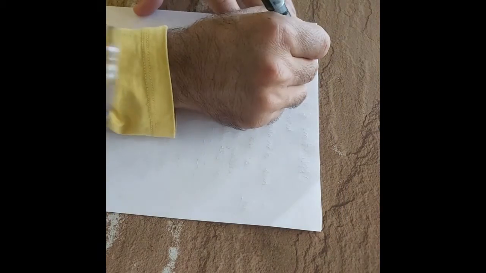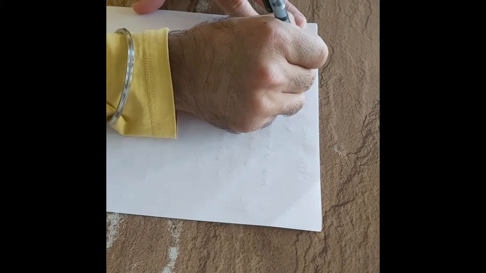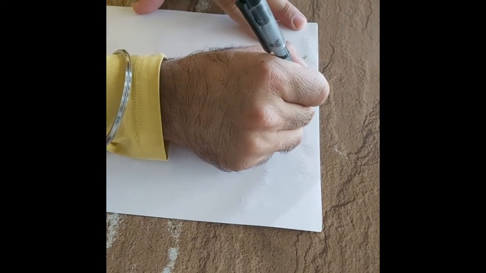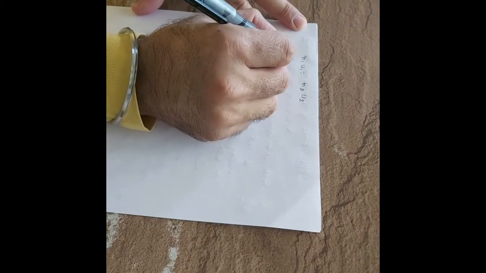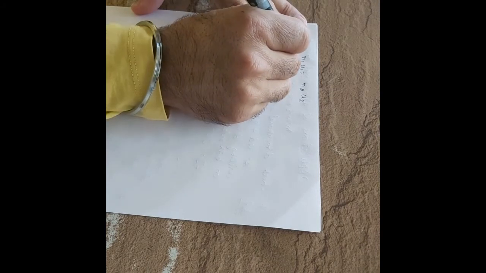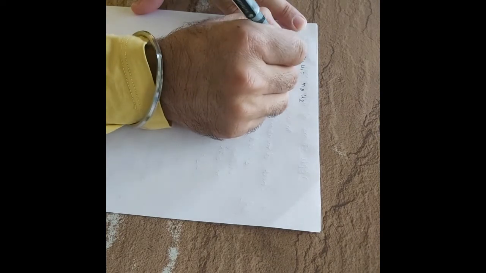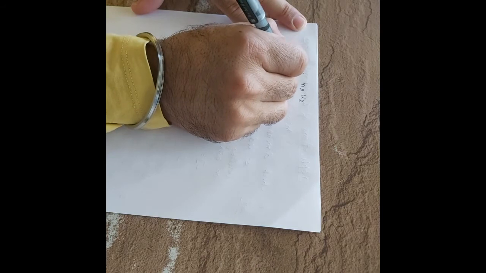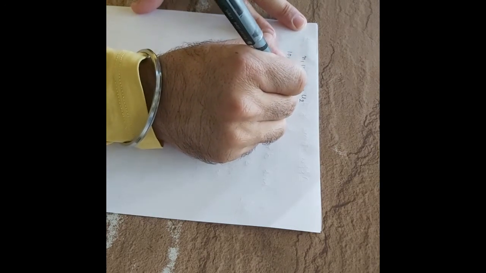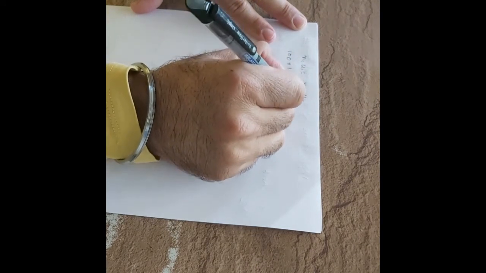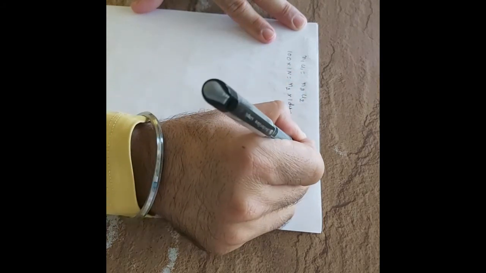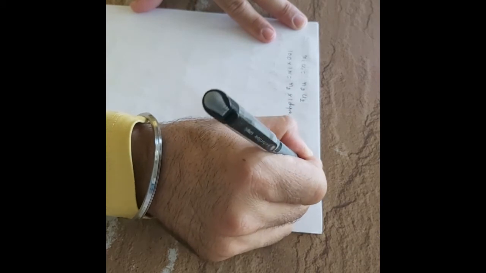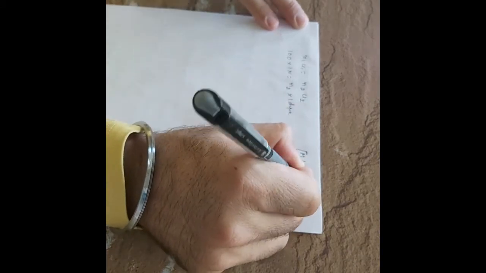Now N1 U1 equals N2 U2. So N1 here is 100 and U1 here is 1 Newton. N2 I have to calculate, and U2 is 1 dyne, and the dimensional formula of force is MLT minus 2.